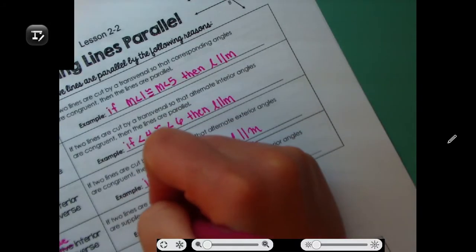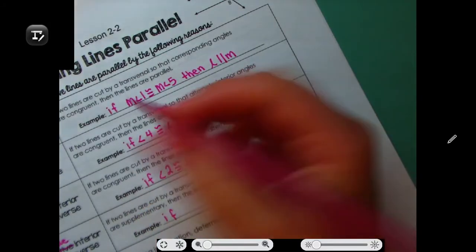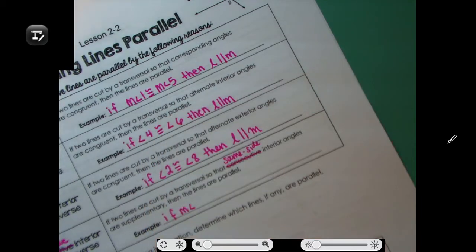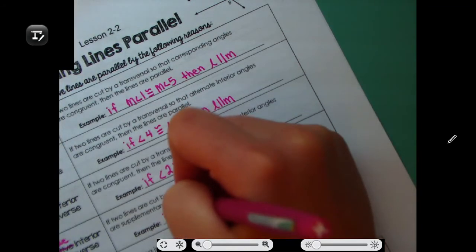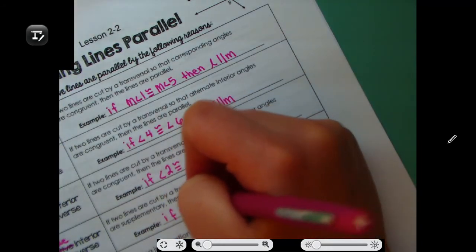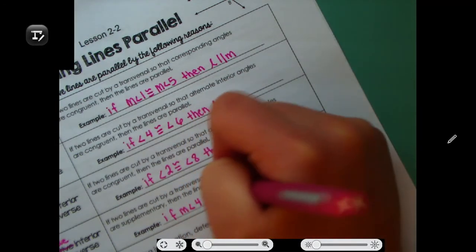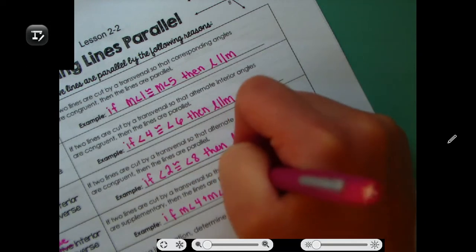So we'll say if the measure of angle 4 plus the measure of angle 5 equals 180 degrees.